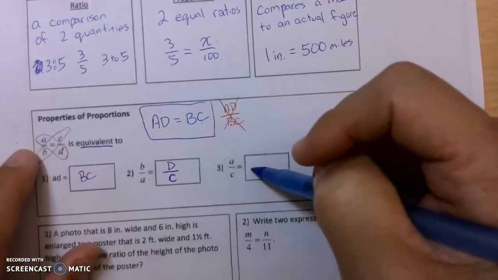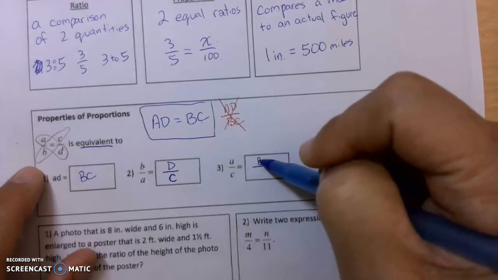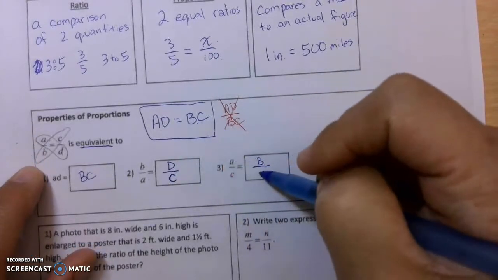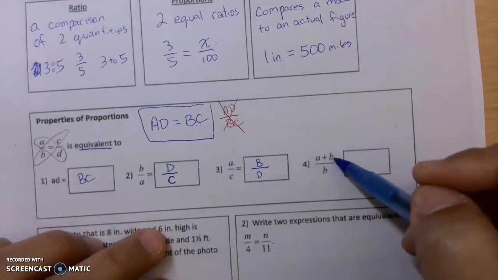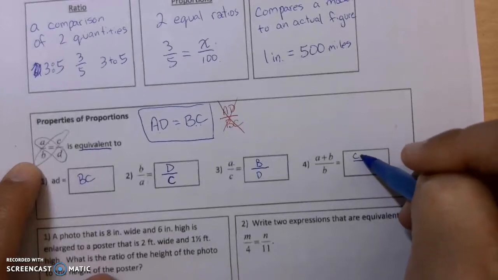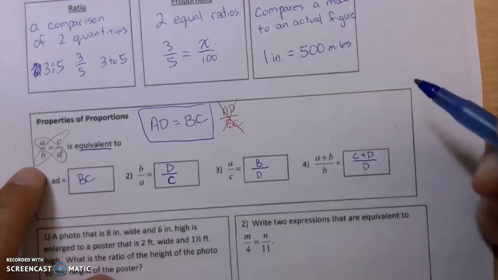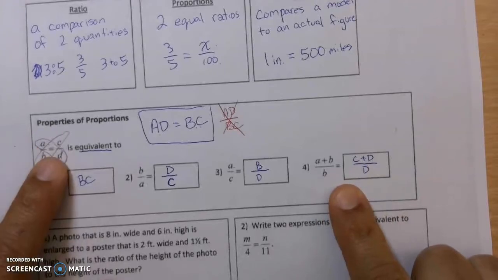So I got AC, and so I want to put the letter B on top because I still want B times C, and D on the bottom because I want A times D. I got A plus B over B. This one is going to be C plus D over D. Now this one is a little bit more complex. It's like, well, how is this equivalent to this?